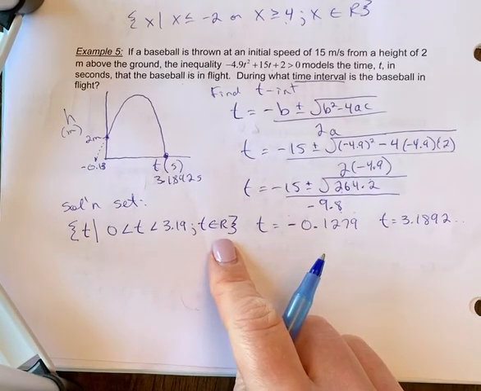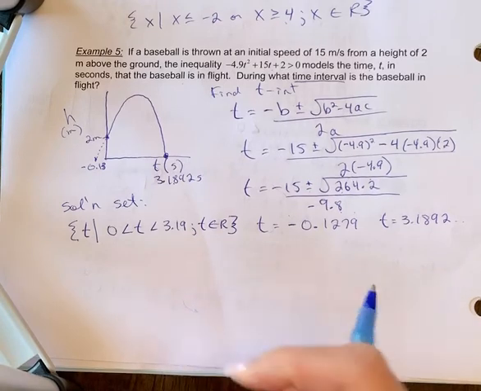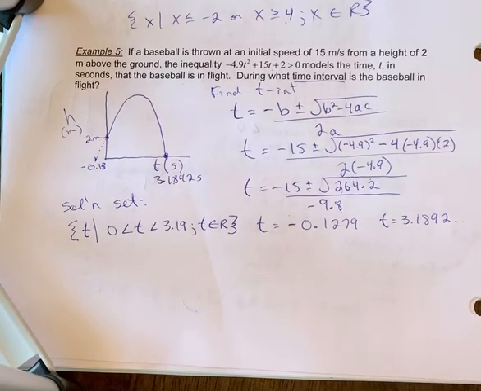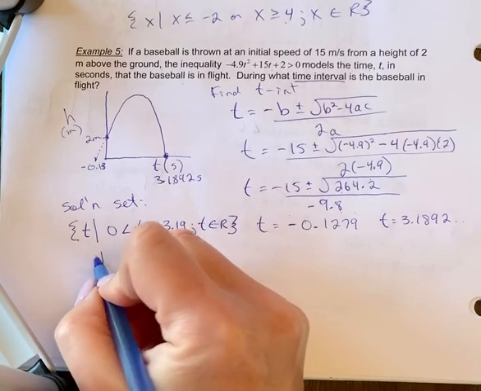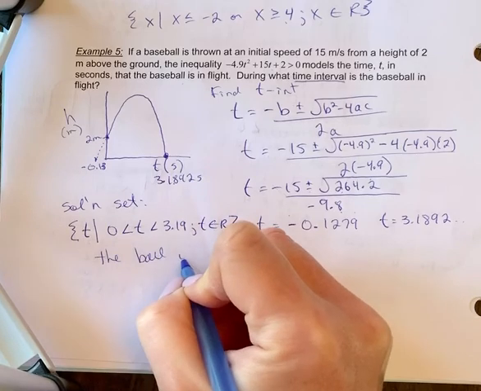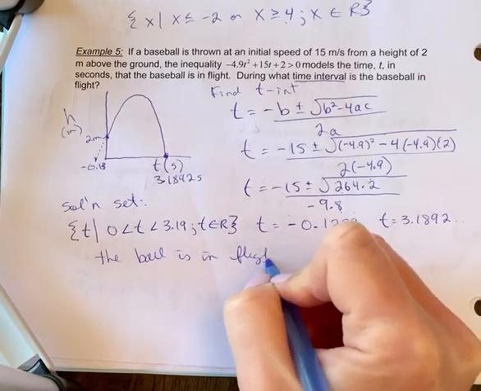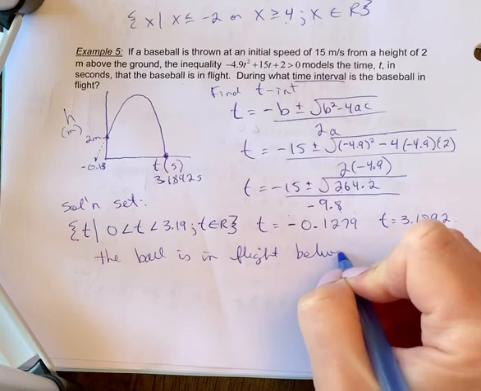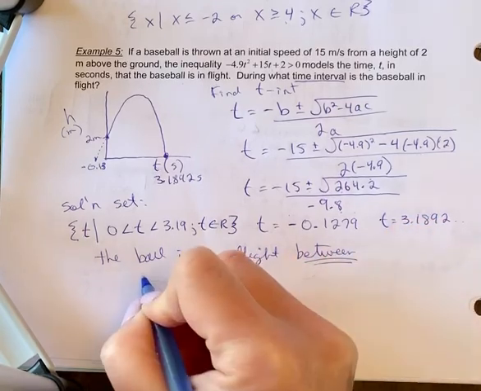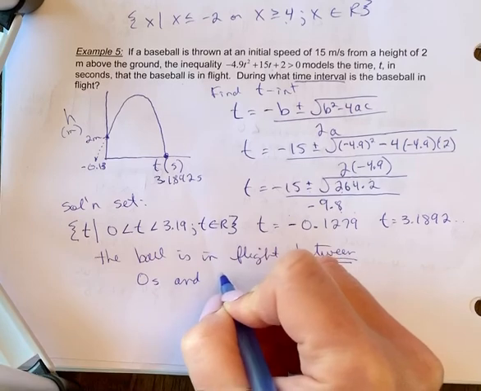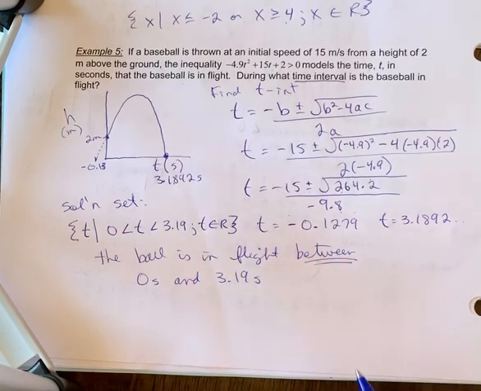Now, because this is a word problem, we want to write a sentence that discusses the inequality. We don't want to just say it's in flight for 3.19 seconds. That's more if it's just solving for the t value, even though that's a true statement. If it says the time interval, you want to use the word between. You want to say a between statement. So the ball is in flight between 0 seconds and 3.19 seconds. So we're looking for something like that.